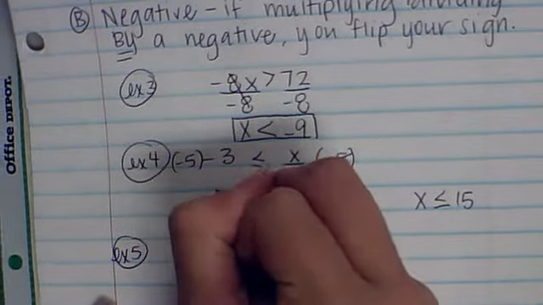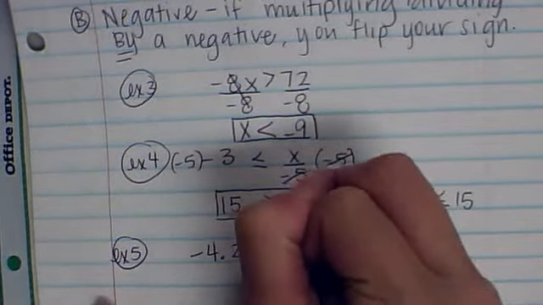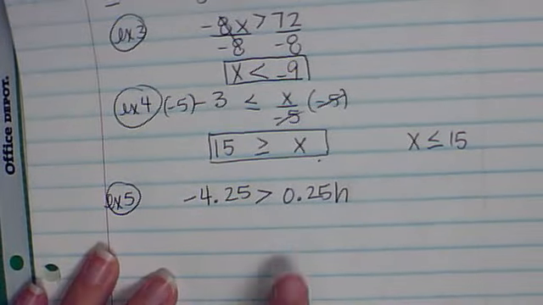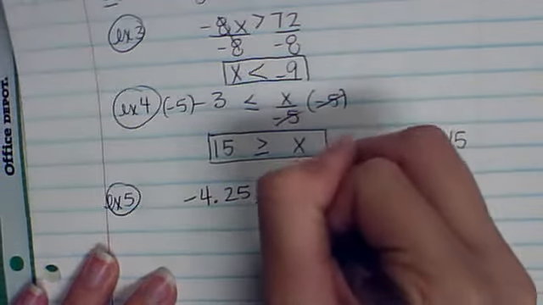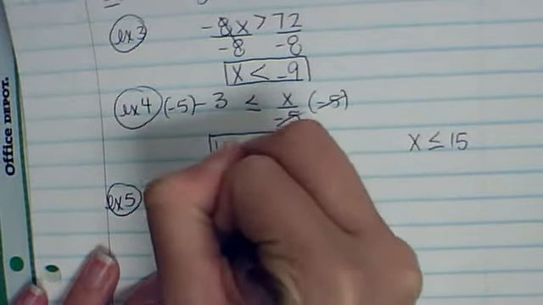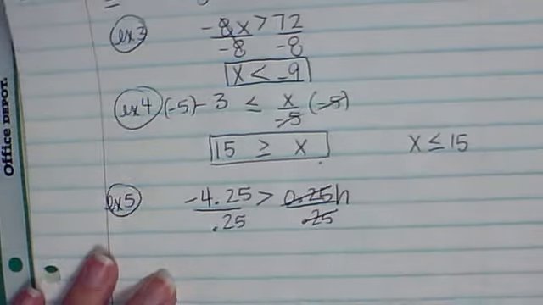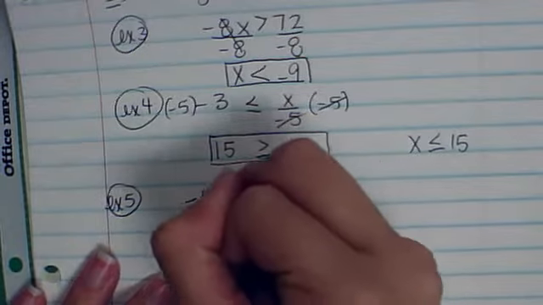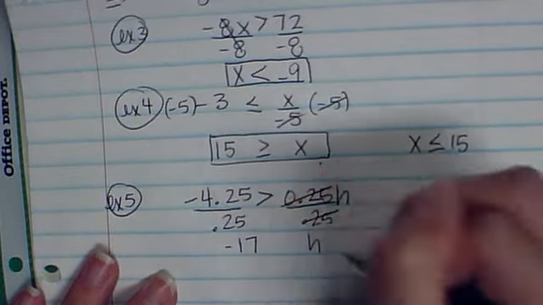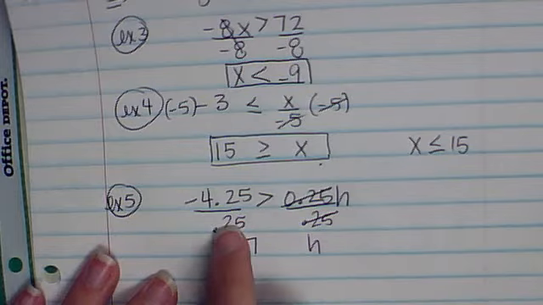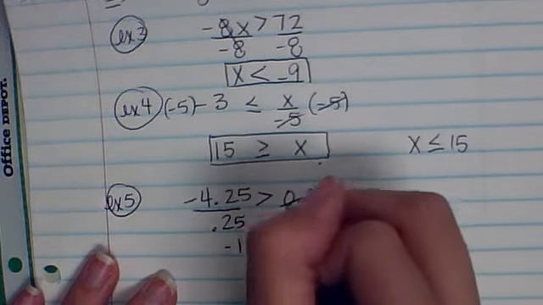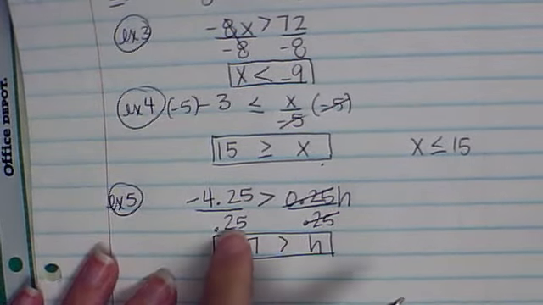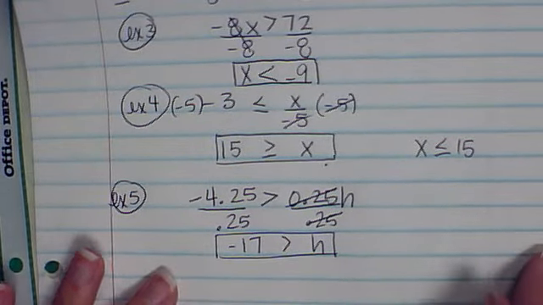Negative 4.25 is greater than 0.25h. Okay, in this problem, h is being multiplied by 0.25. The inverse would be to divide by 0.25. On that side, it would cancel. On the other side, negative 4.25 divided by 0.25 is negative 17. And I have h over here. And because I divided by a positive, I do not flip my sign. I just did that one to help you see the difference, once again, between when I am and when I am not multiplying or dividing by a negative number.